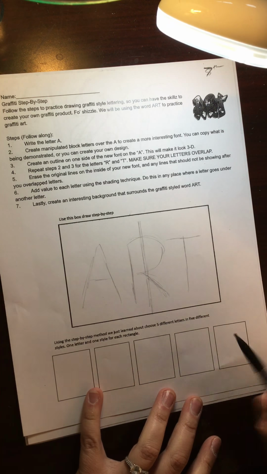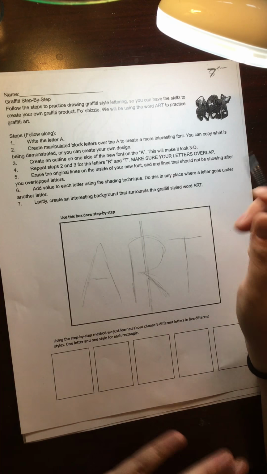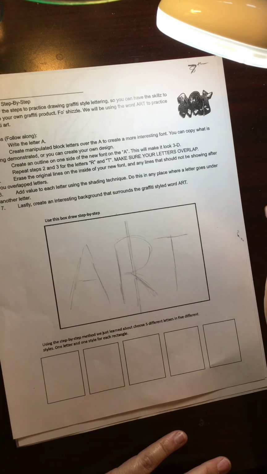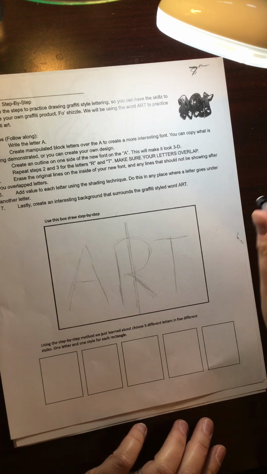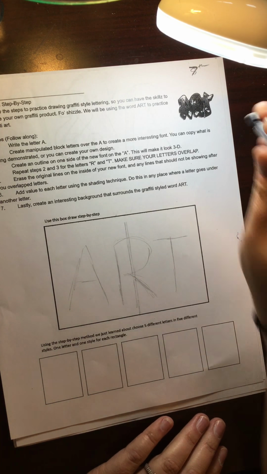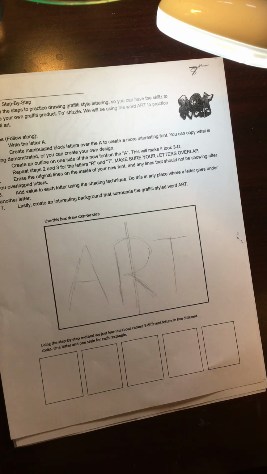Okay. All right, so here's what we're going to do. Thinking you guys can't handle sitting next to each other anymore. Okay, here's what we're going to do. We're going to block out our letter, but we're also going to manipulate and create a more interesting font at the same time. So I'm combining two different steps.